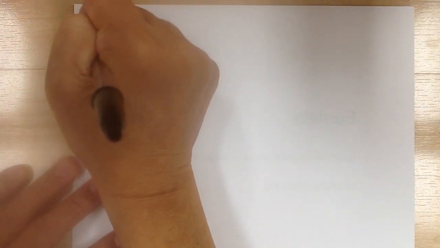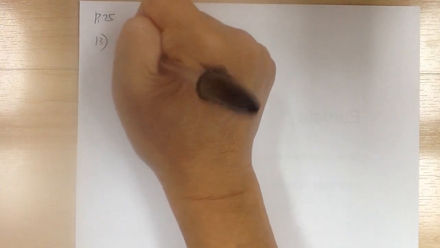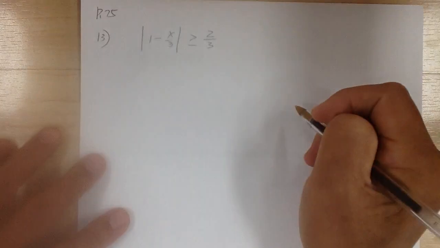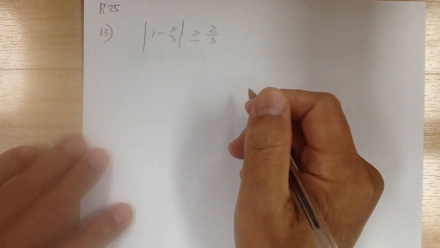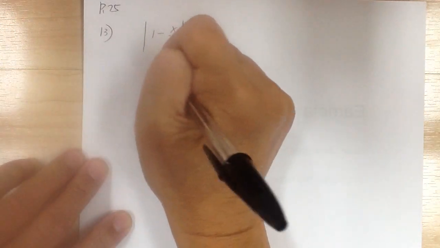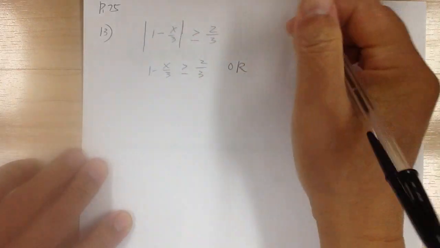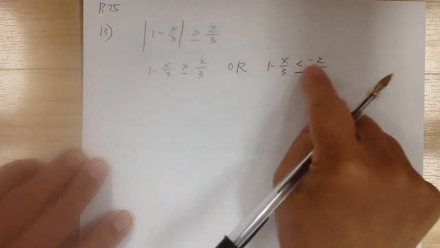Okay, let's go to the next one. You have absolute value of 1 minus x over 3 is greater than or equal to 2/3. First thing you have to check is to make sure this is by itself, there's nothing outside. Then after that you can separate one absolute value into two regular inequalities. So you got 1 minus x over 3 is greater than or equal to 2/3. This is pointing away, so it's or. And 1 minus x over 3 is less than or equal to -2/3. So again, this part has to be all opposite.